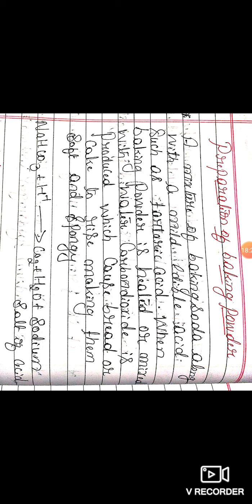Sodium bicarbonate reacts with hydrogen ions. It gives carbon dioxide, water and sodium salt of acids.